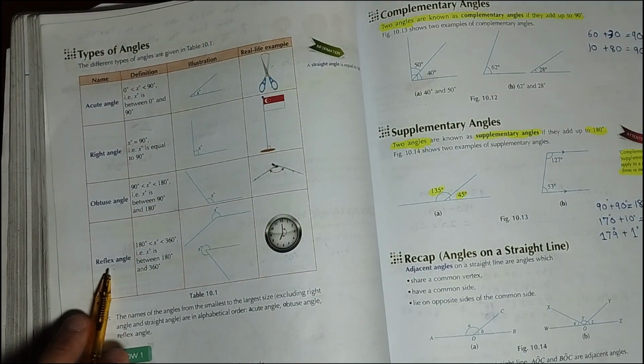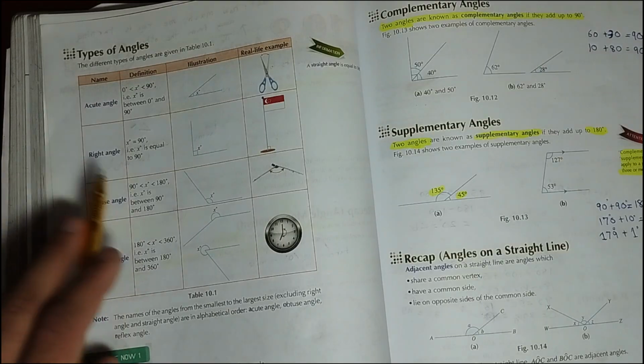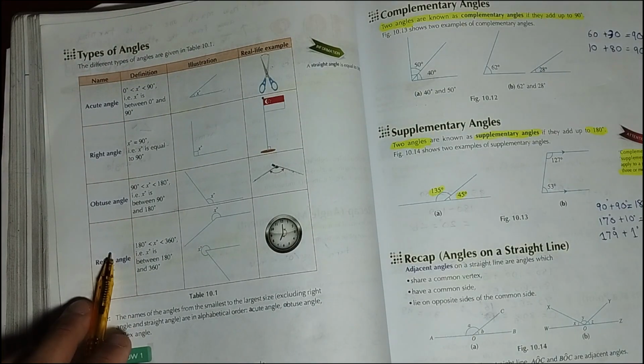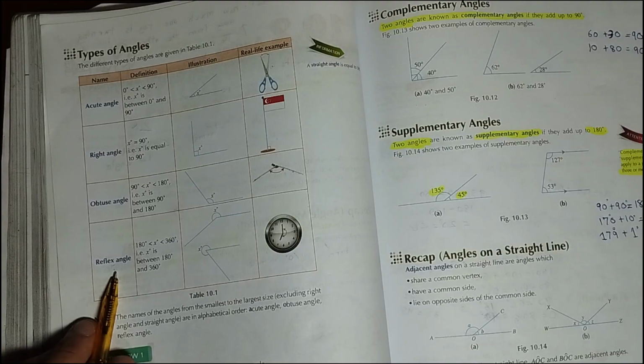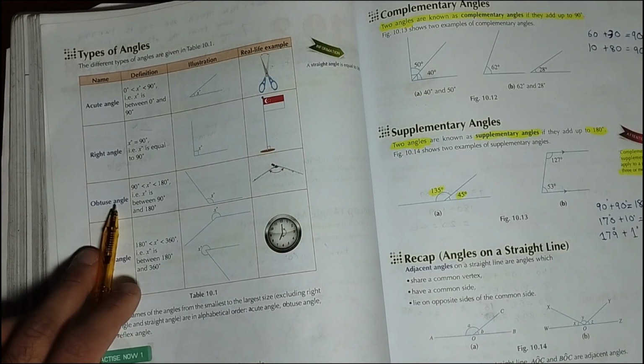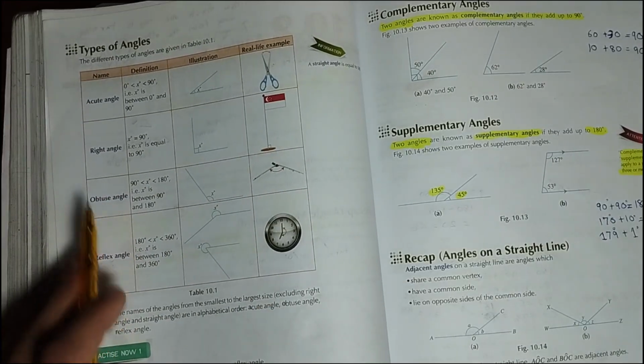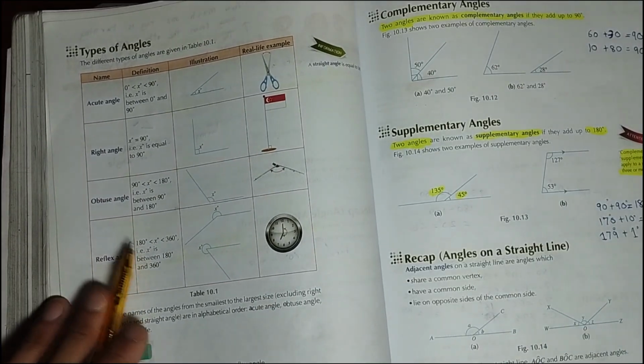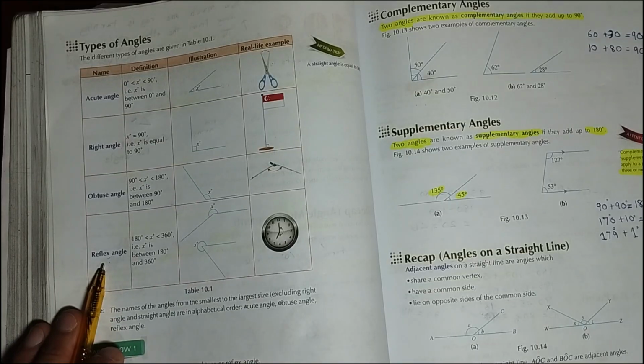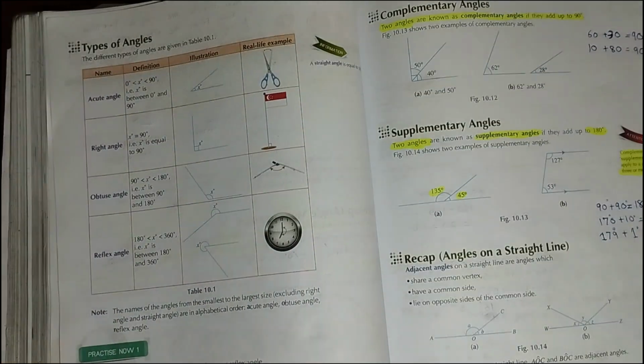What about 180? If it's 180, then it doesn't come in acute, obtuse, or reflex. It doesn't come in any of these definitions. 180 is basically just a straight line, so it has to be 181 for it to be a reflex angle. Okay, now you can do the practice.